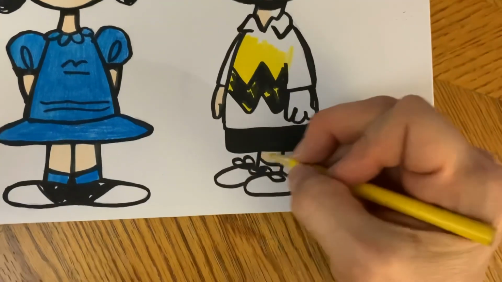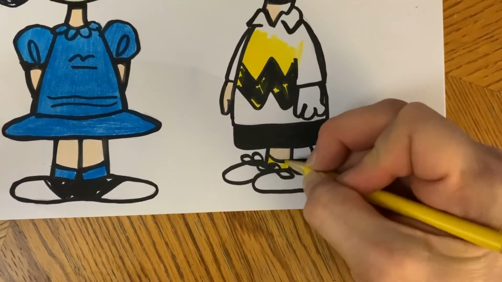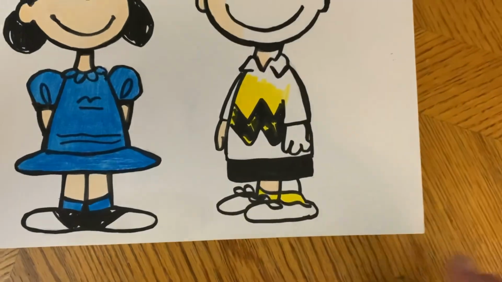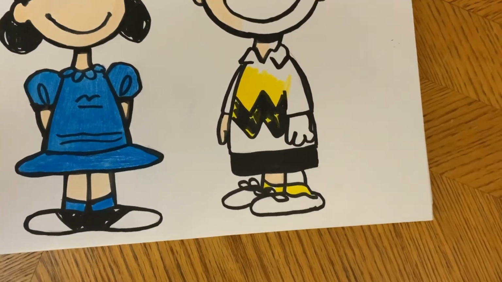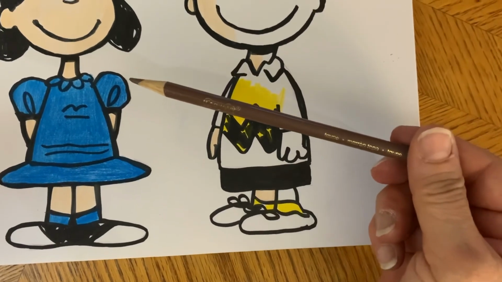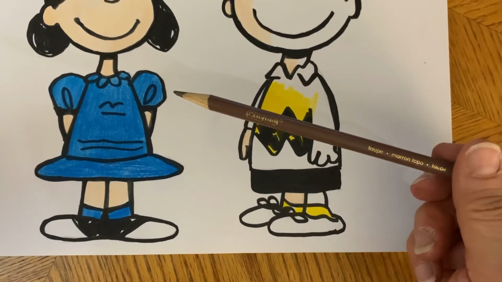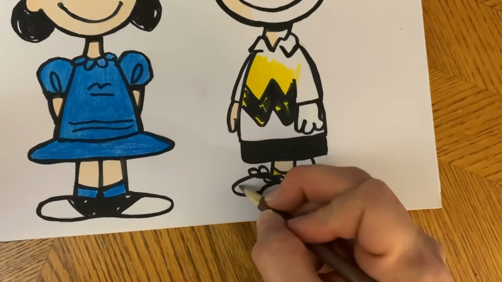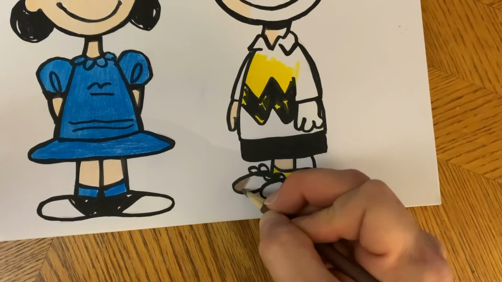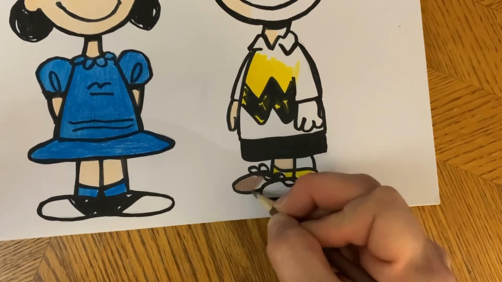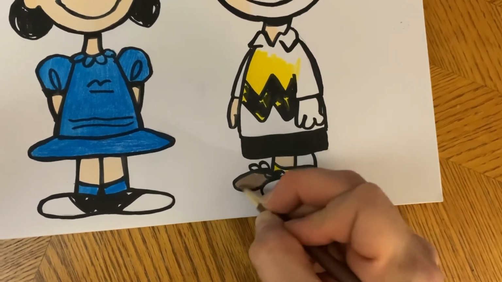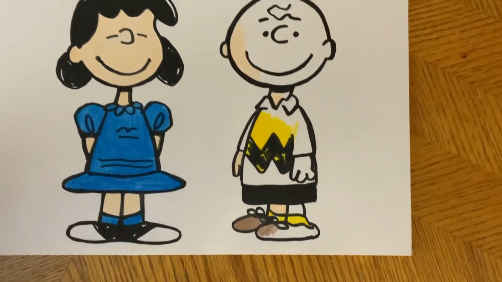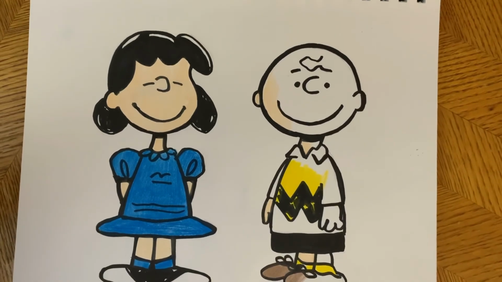Okay, and his socks can be yellow. And this won't take very long to color. And his shoes, if you have a Crayola set that has taupe, T-A-U-P-E, taupe, that is like the perfect color. And I'm pressing kind of hard. If you don't have taupe, you can use light brown. Okay, so that's Charlie Brown's colors, and I'll show you what it looks like when I'm all done.